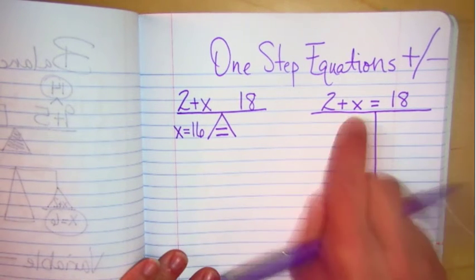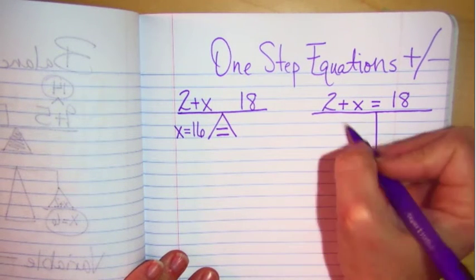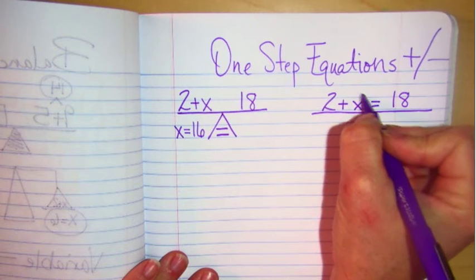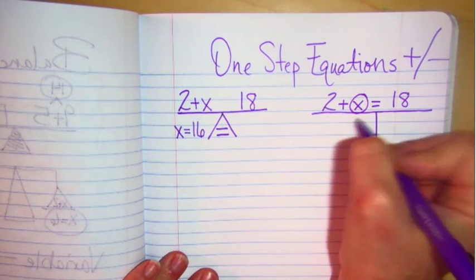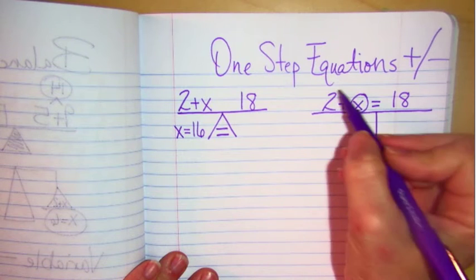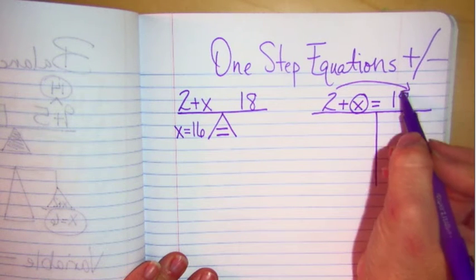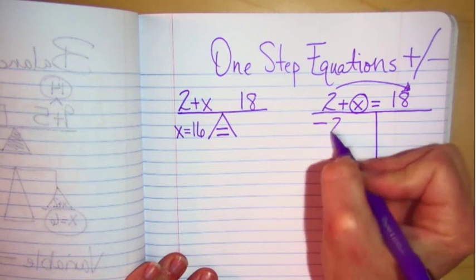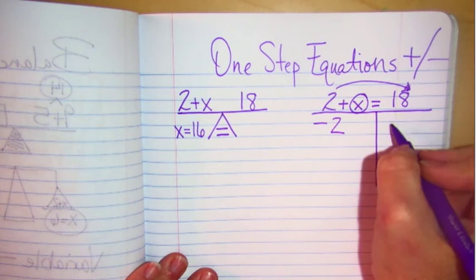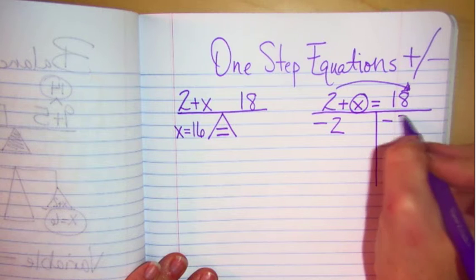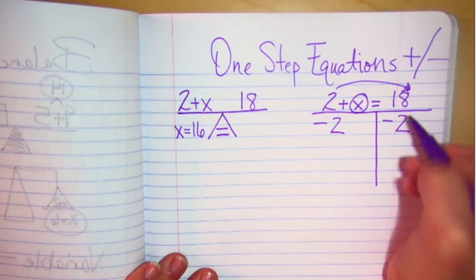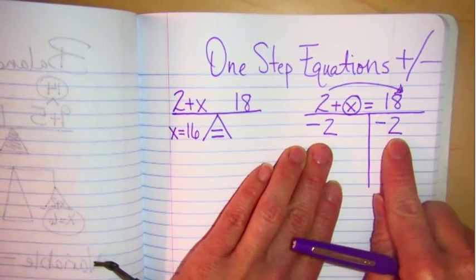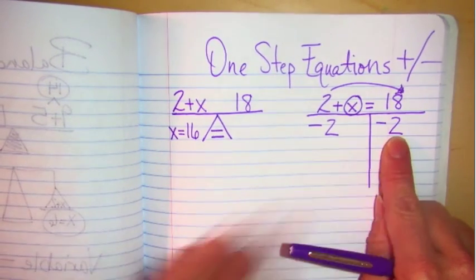What's important is whatever I do to one side, I do to the other. Your goal is to get this x all by its lonesome over here on its own. You want to push all the numbers to the other side, and when I do that, I have to take 2 off this side, and in order to keep it balanced, I take 2 off the other side. So what you were doing yesterday was just taking 2 off both sides at the same time.